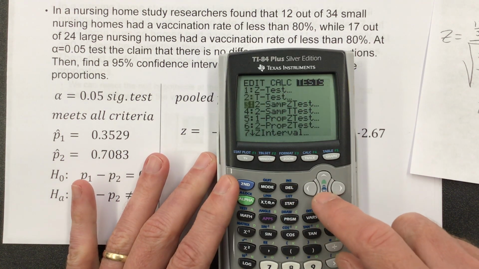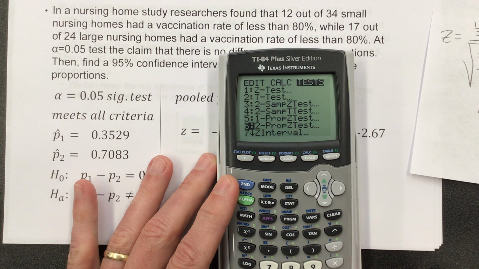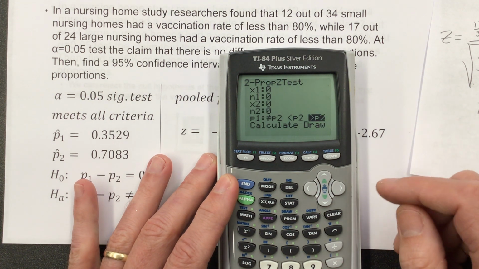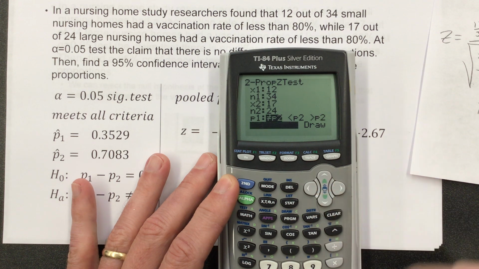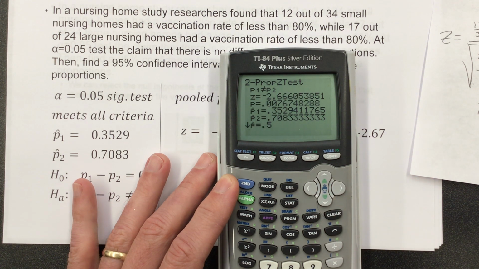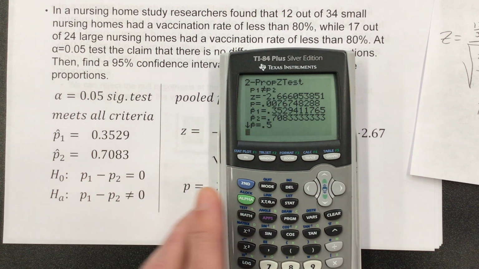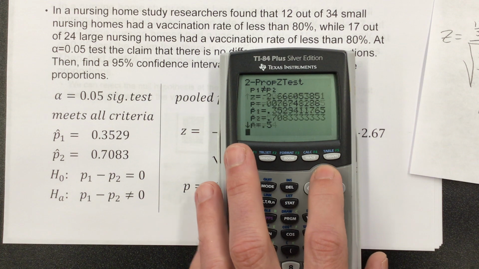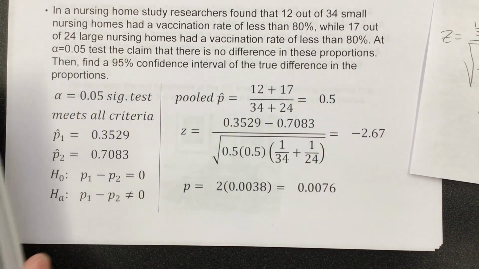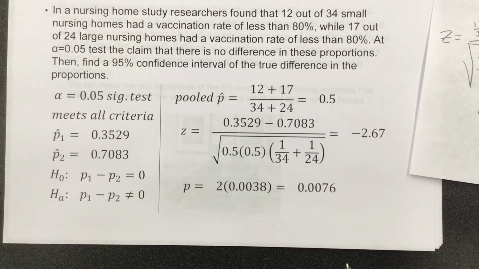This is a 2 proportion Z test. There it is, clearly labeled. And let's see, our first X was 12, 34, 17, 24, and two-sided. There you go, there's your Z, there's your p-value, and the two p-hats, sample sizes, all that, pooled proportion, it's all good. And there you go. That's how you do a two-proportion Z-test. Hopefully easy.